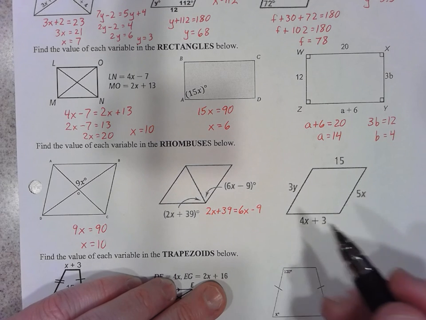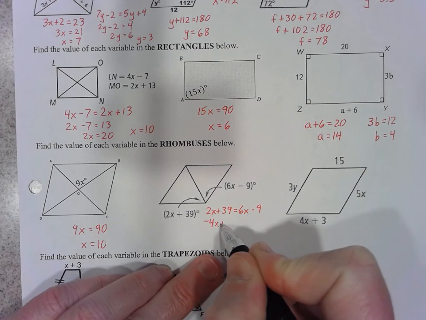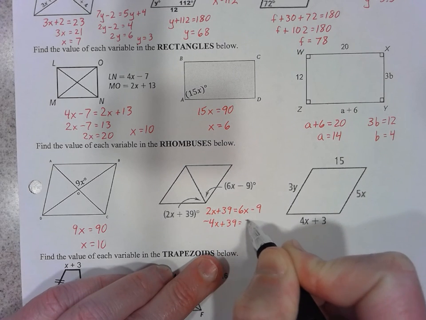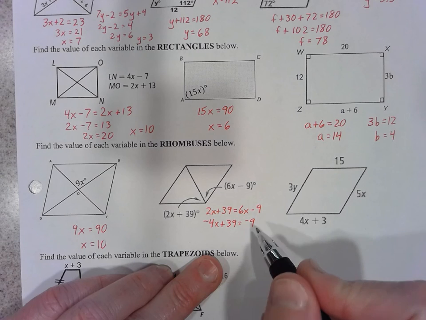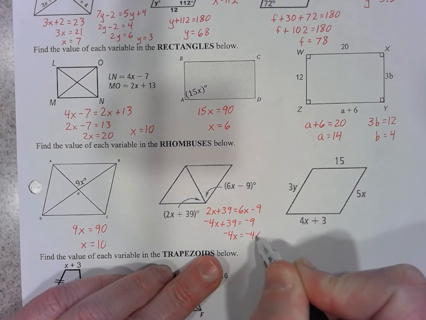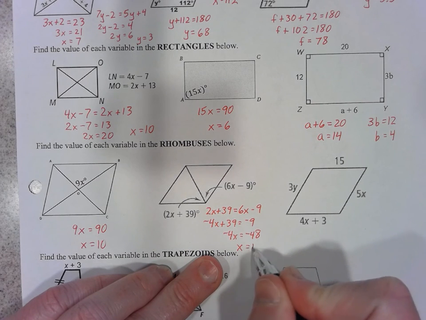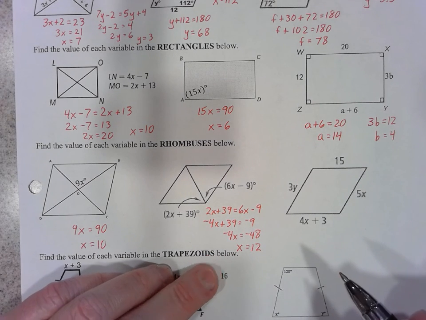So as I solve for x, subtract 6x, subtract 39, and then divide by negative 4 to find that x equals 12.